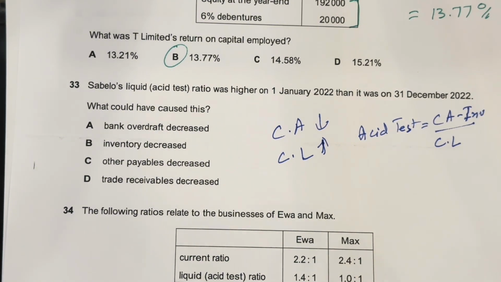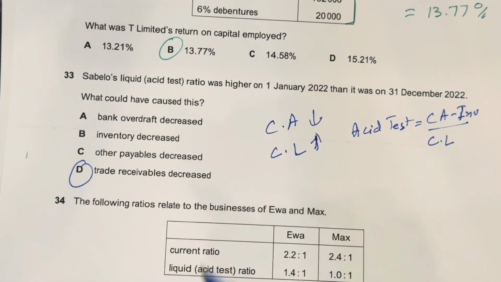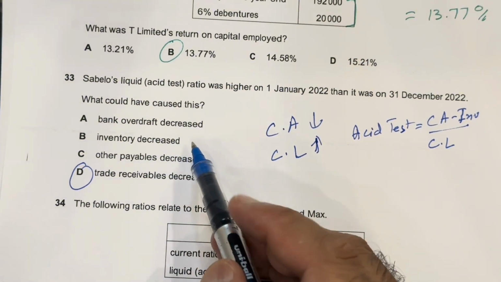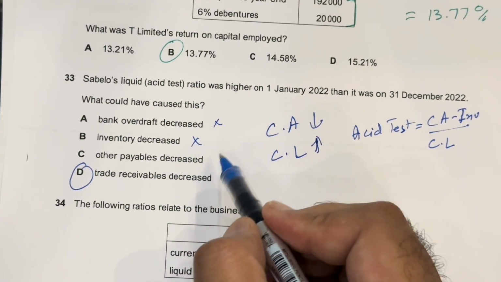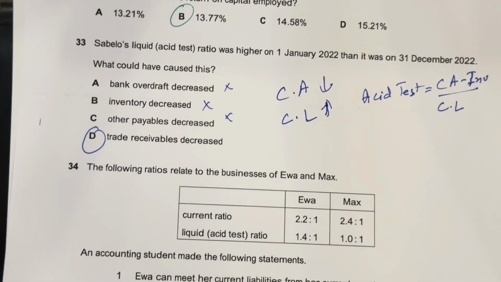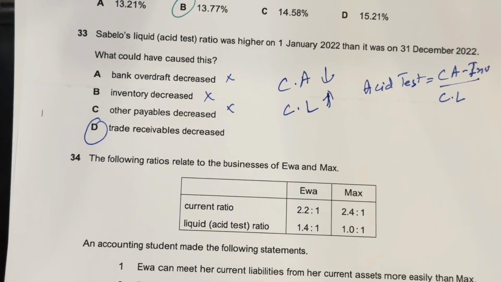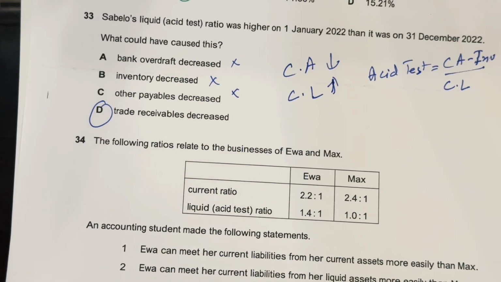Trade receivable, because current asset is decreased. So this is the right one. We do take inventory in current assets, but we do not take inventory in the acid test. So option number D, where asset is decreasing, is the right option.